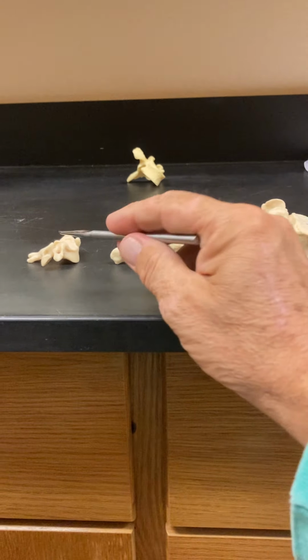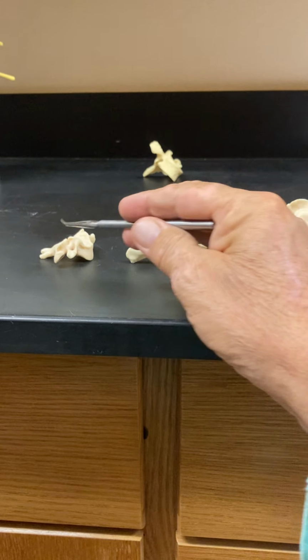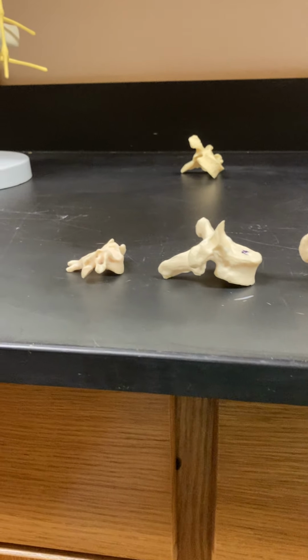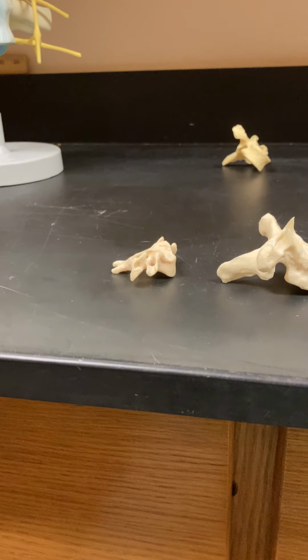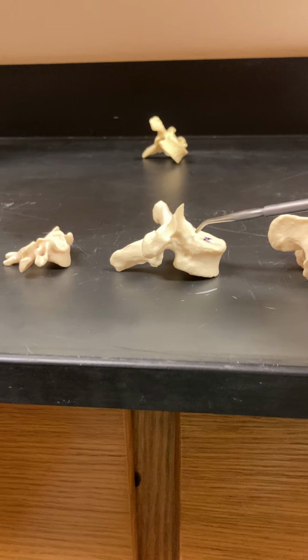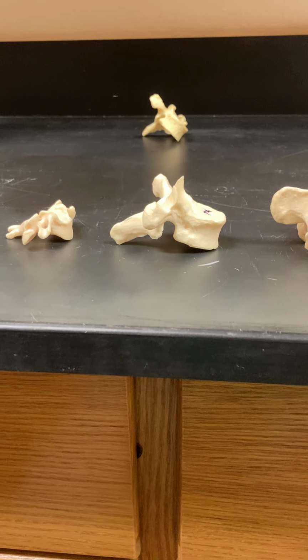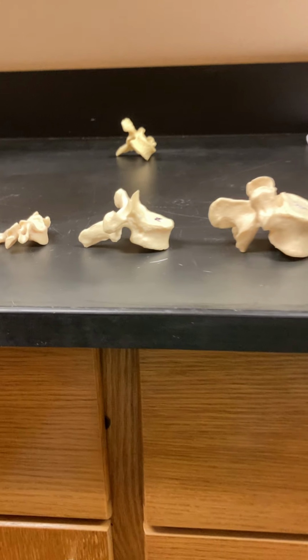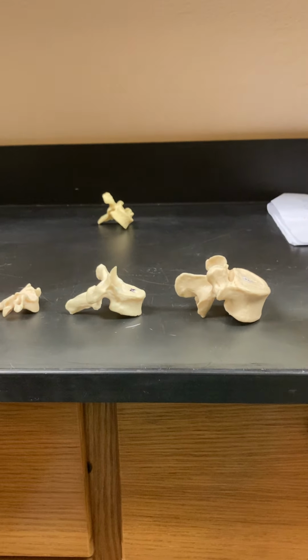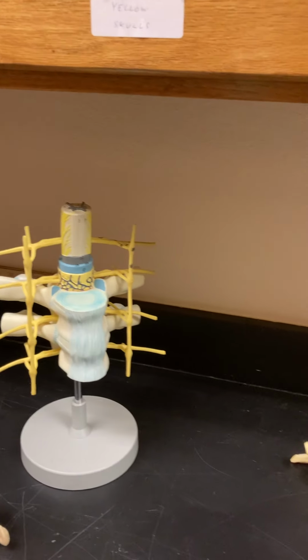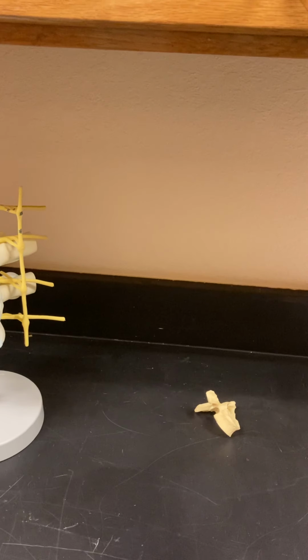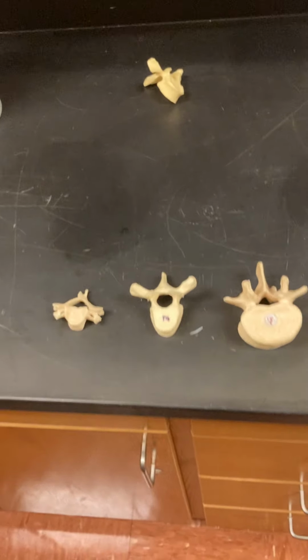Now, when you get like C1, C2, you can see this classic spinous process of the cervical, the bifurcation. But as you get to C7, right before you get to T1, the spinous process almost looks like a thoracic. So we're going to have one more criteria to distinguish these vertebrae. And it's going to be the transverse processes. Okay?